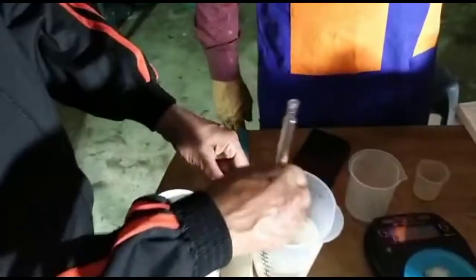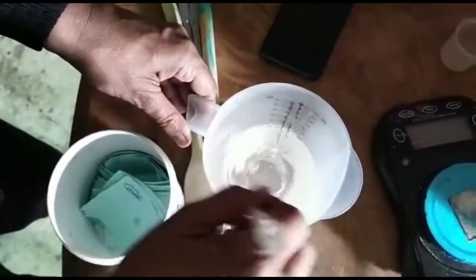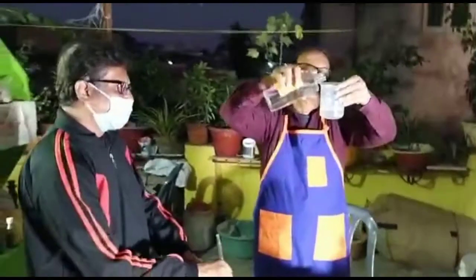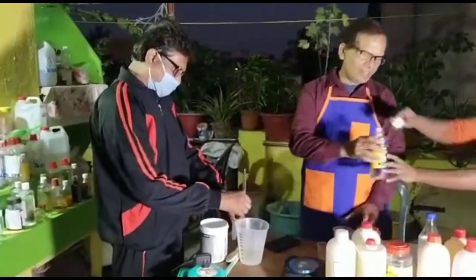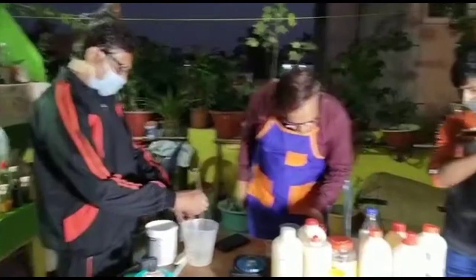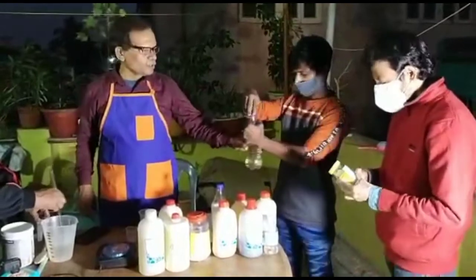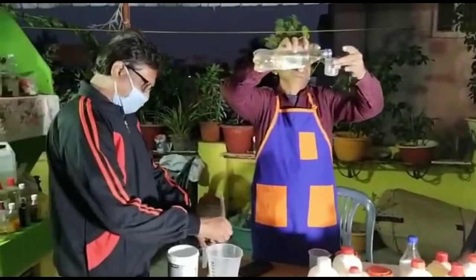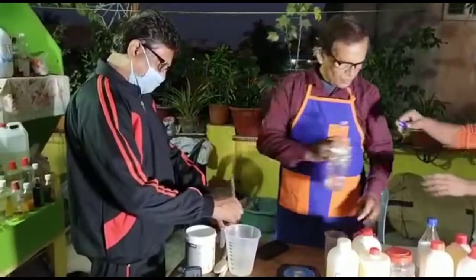Then we will give phenyl ethyl alcohol, 70 ml. Though it is basically used for rose, it is used in almost all perfumes, a very useful ingredient for a perfumer. Now we are using ylang, 10 ml. This is also a middle note. It gives very good lifting to the top note.